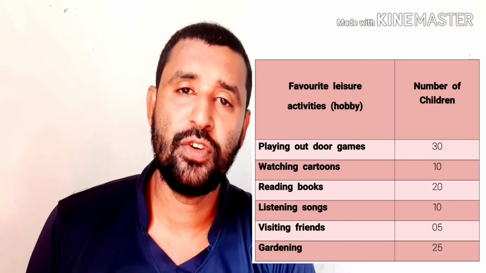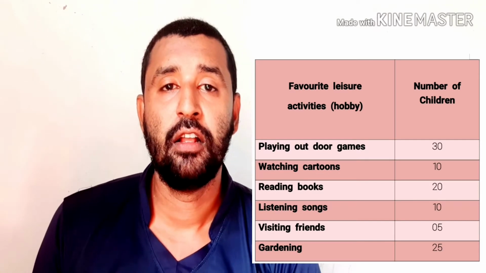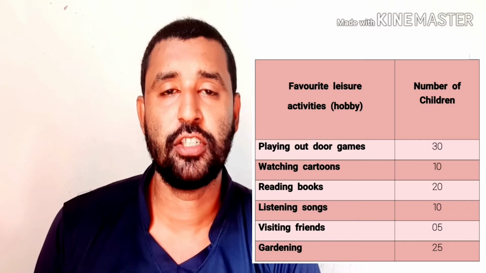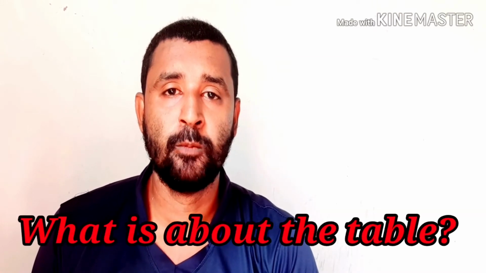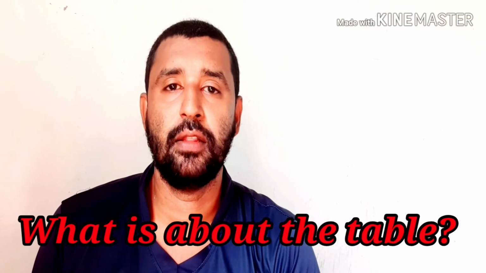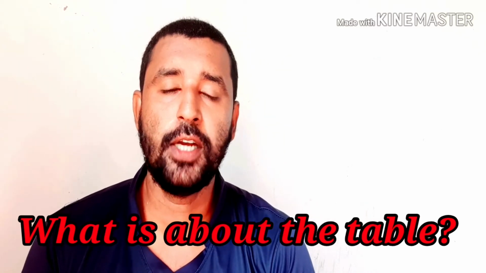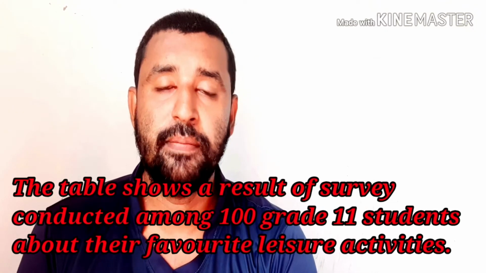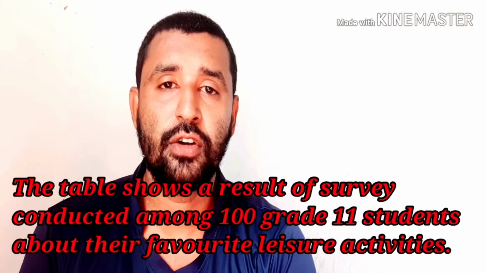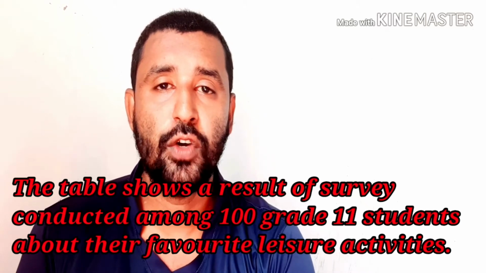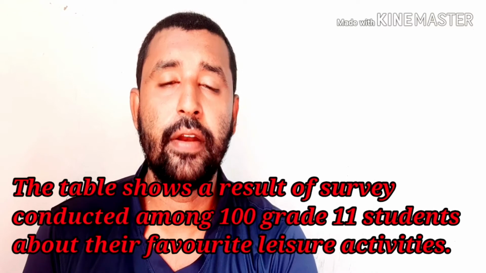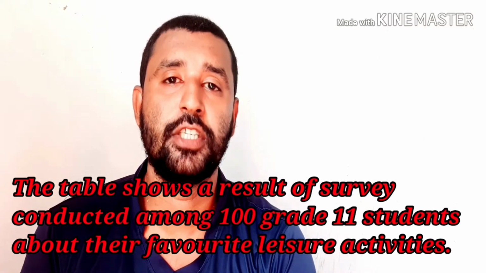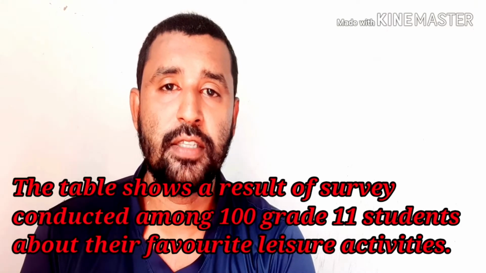When we write an introduction about a table, we ask 4 questions. Question number 1. What is about the table? Answer for the first question. The table shows a result of a survey which was conducted among 100 grade 11 students about their favorite leisure activities. This is the answer for the first question.